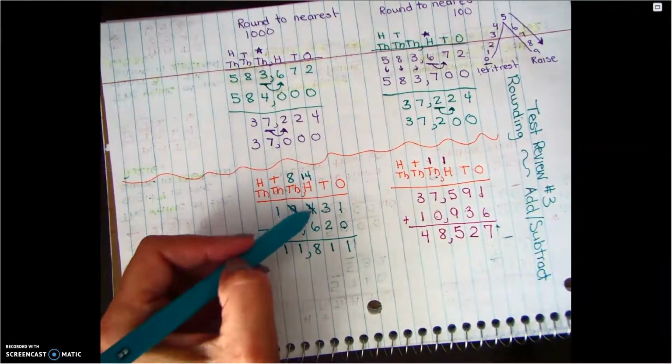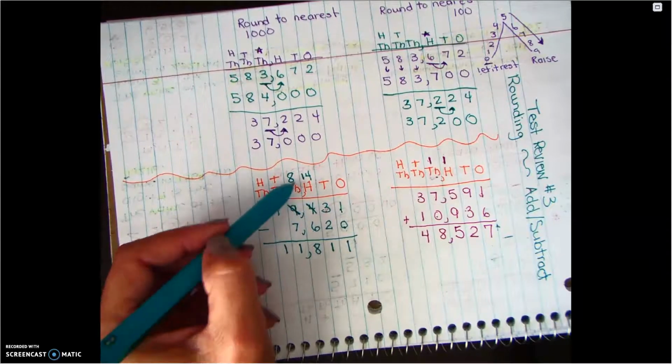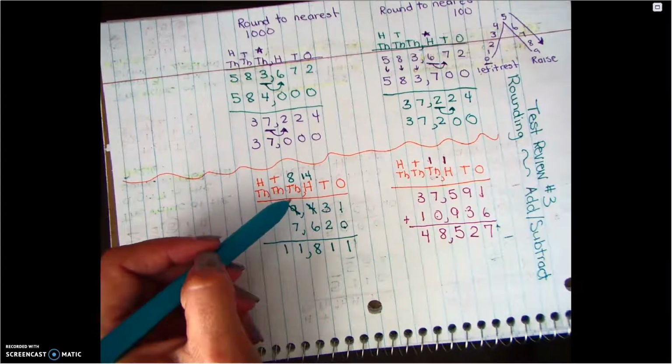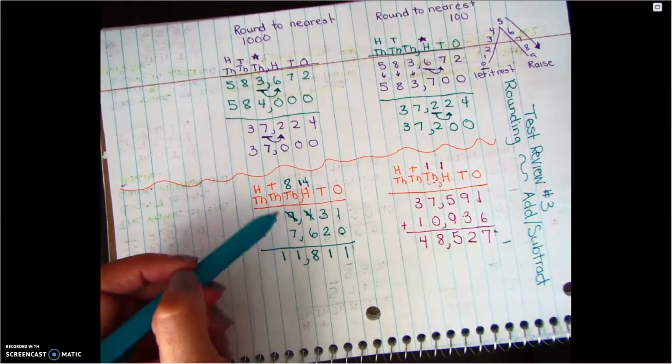So this is going to be our tricky part right here. Make sure that when you're regrouping, you change it. And we don't have to type it into a chart. You're able to just cross it out on your paper for our assessment.